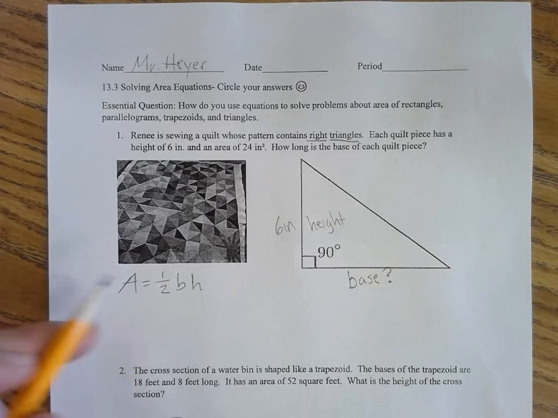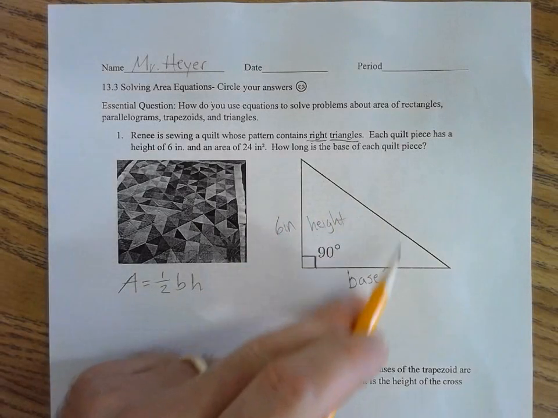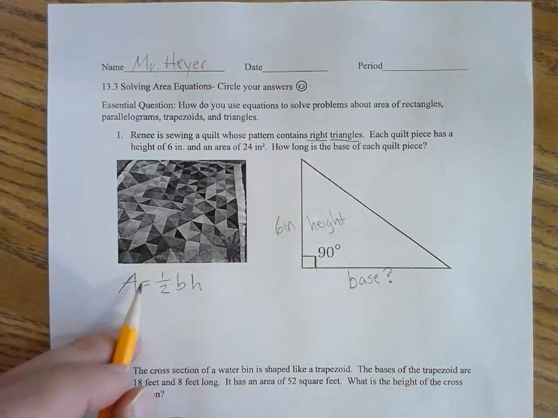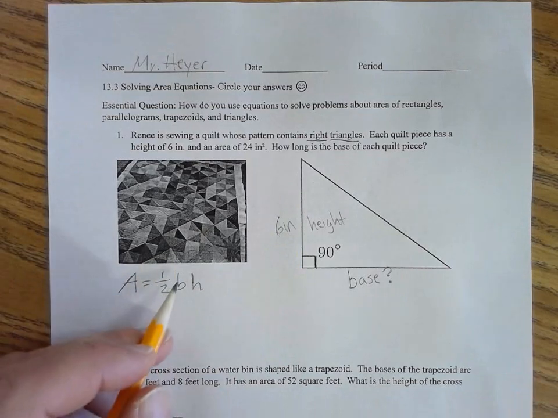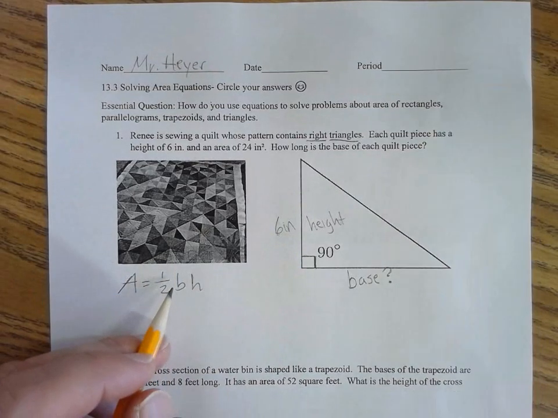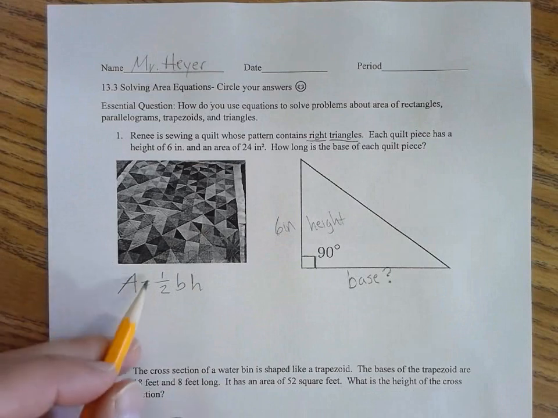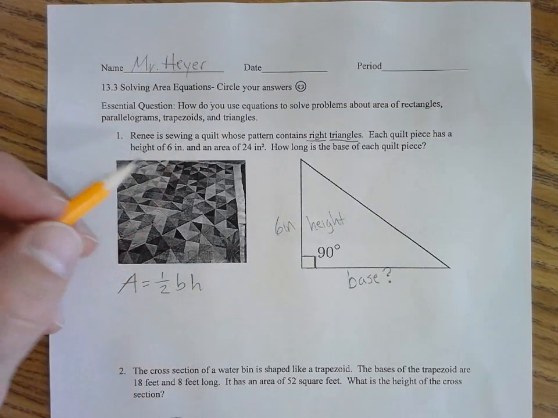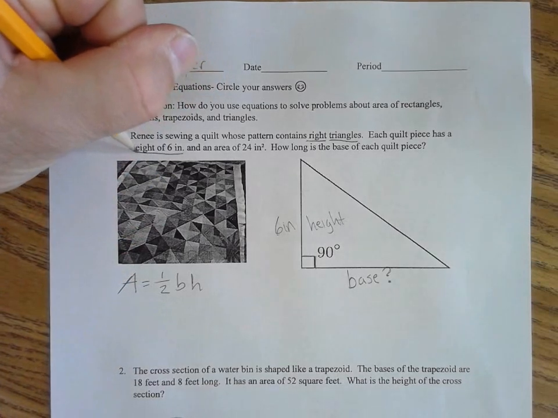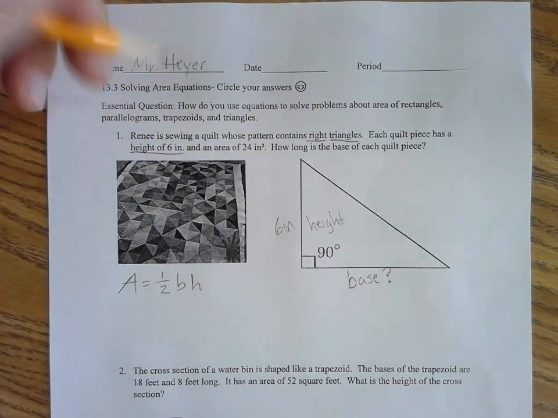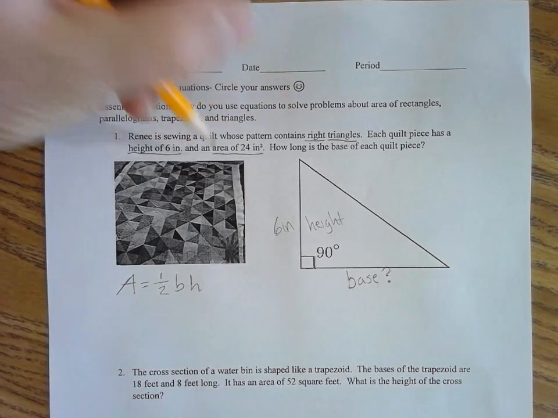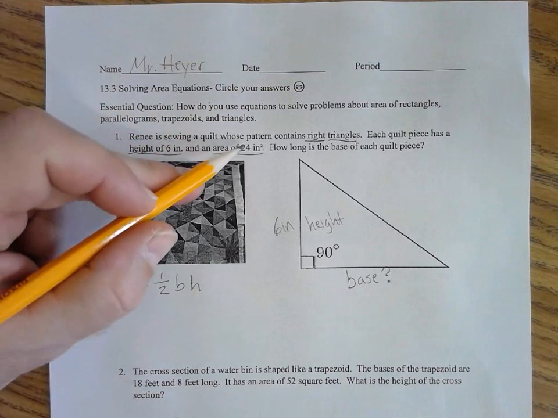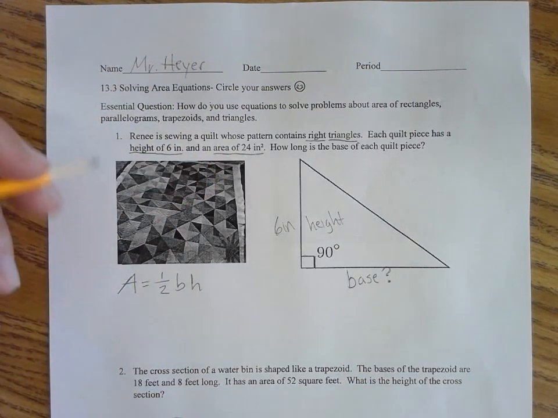Now, what you want to do is use the information that they've given you to fill in the equation with what you know. All right? So use the formula to write an equation. It's an equation because we have an equal sign. So first things first, we already labeled 6 inches on our drawing. It's on our triangle. It has an area of 24 inches squared. Okay? So that's our area of 24 inches squared. We can fill that in for the A.